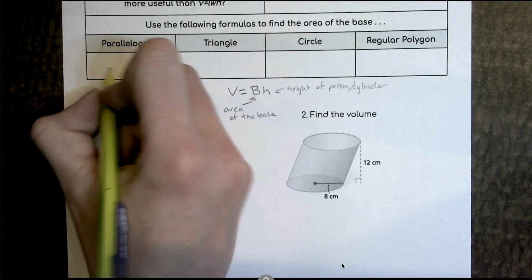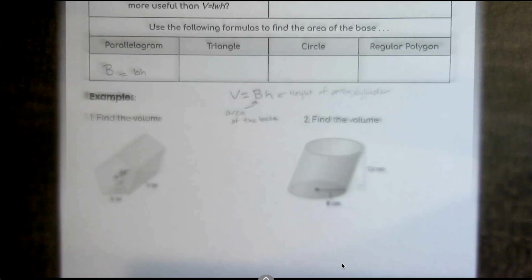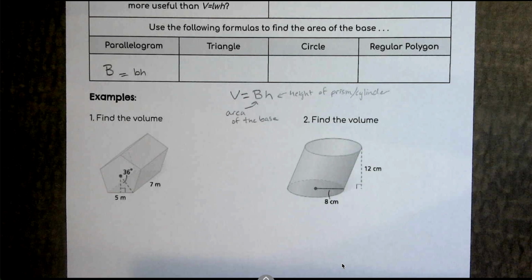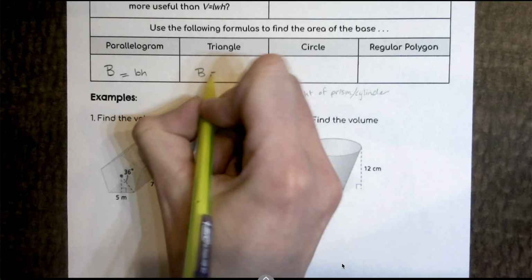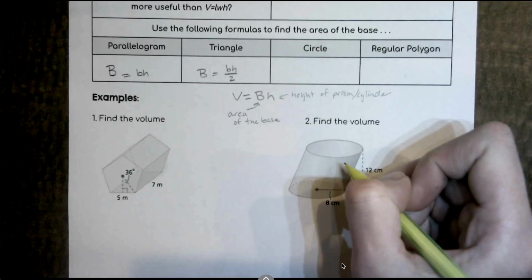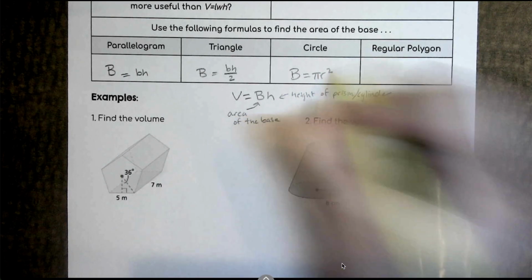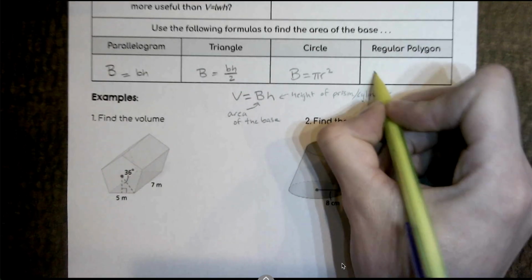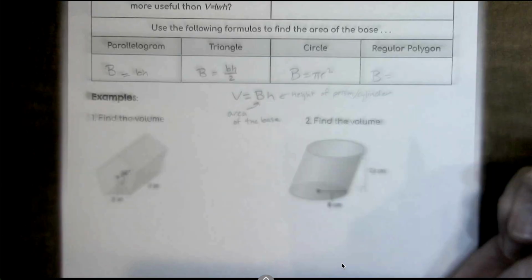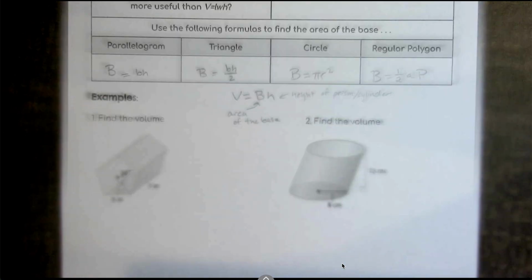Just a reminder, if my base is a parallelogram, I'm going to use big B for base area. That's just the base times height of that particular shape. If it's a triangle, it's base times height divided by 2. In a cylinder's case, our base is a circle, so pi r squared. And if it's a regular polygon, like a pentagon or hexagon, it's 1/2 the apothem times the perimeter.